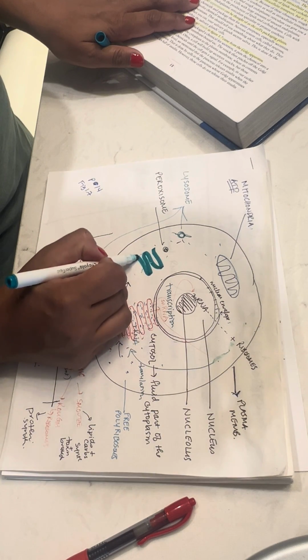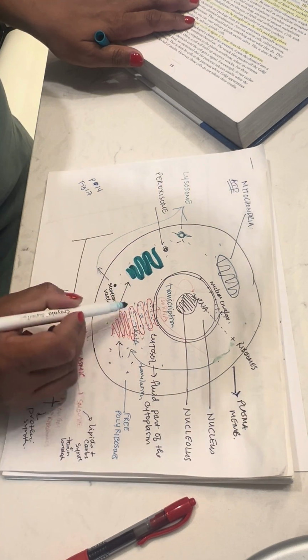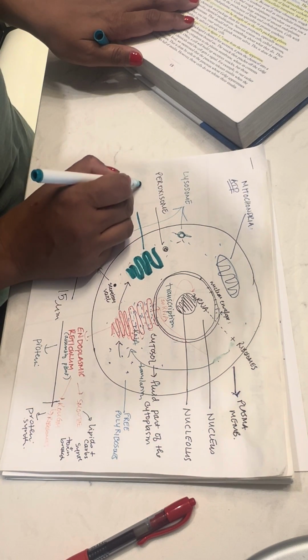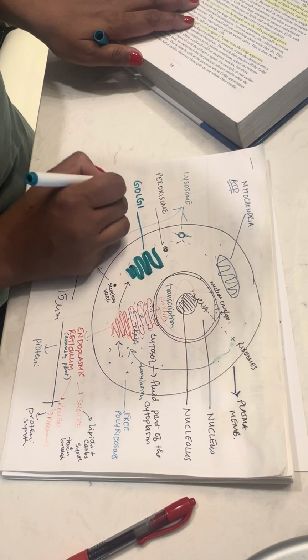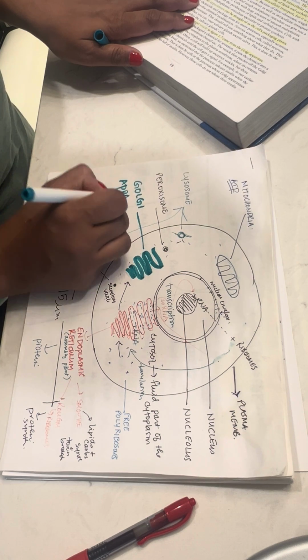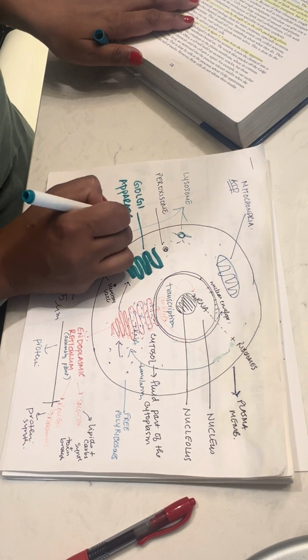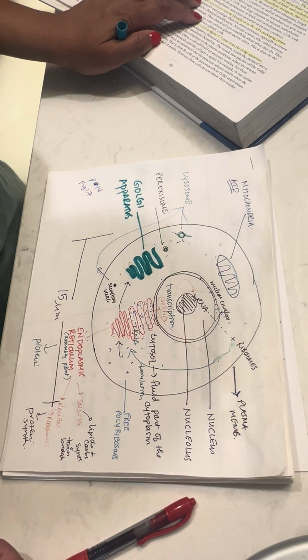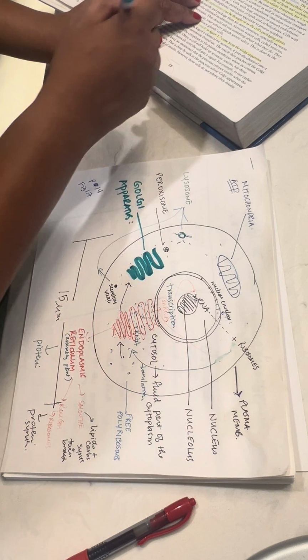So it's more like this. Kind of a similar structure, but it's wider. This one is more narrow, and this is the Golgi apparatus. So this is known as a cell's packaging plant. Okay.